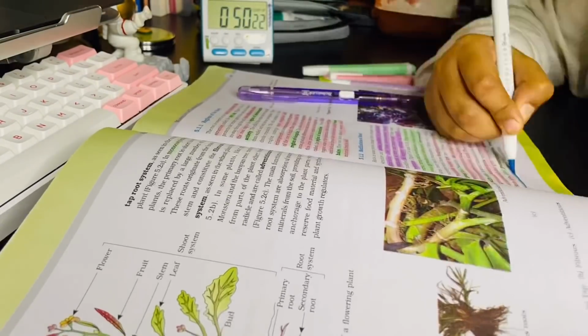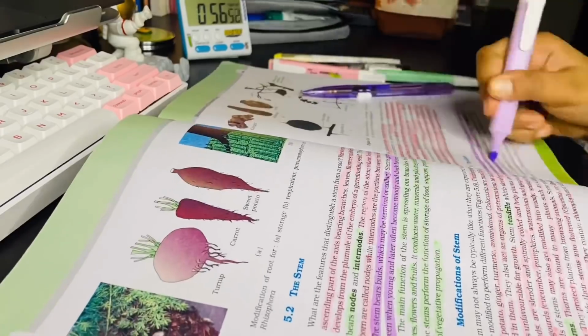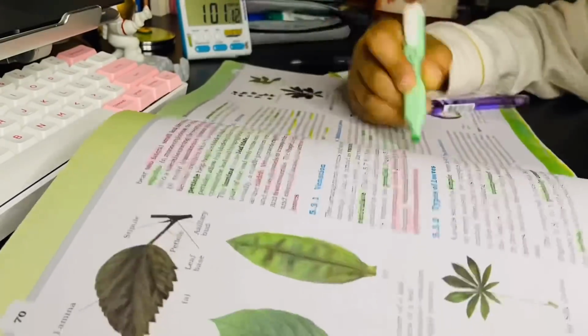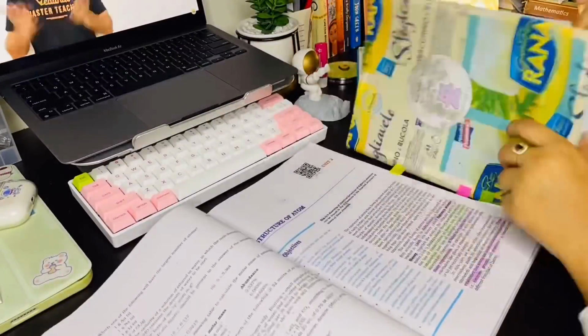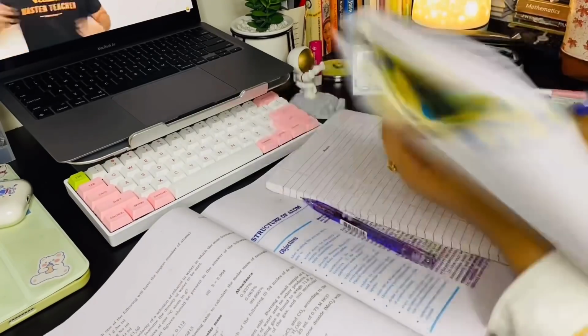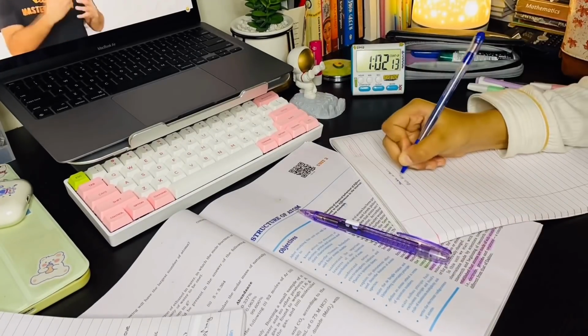So the first thing that I do is obviously read NCERT. After reading, I like to go with notes that the school teacher provides. If not from school, then what the coaching center has provided. Then I revise that chapter the next day. Well, that's how I study bio, and now I'll show you guys how I do chemistry.